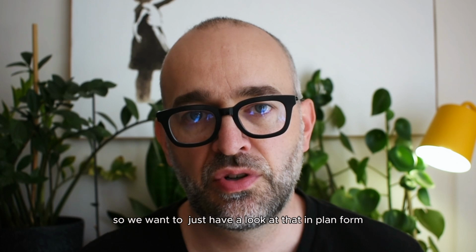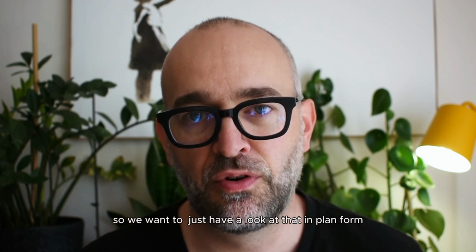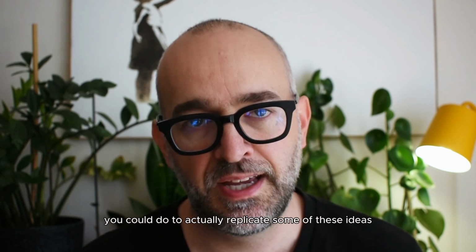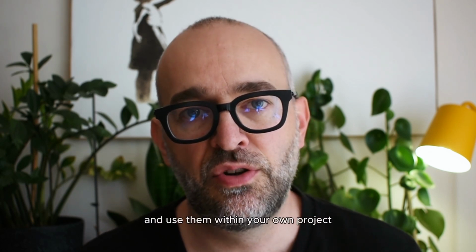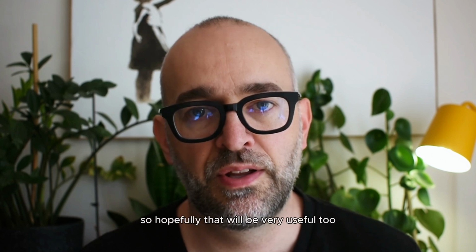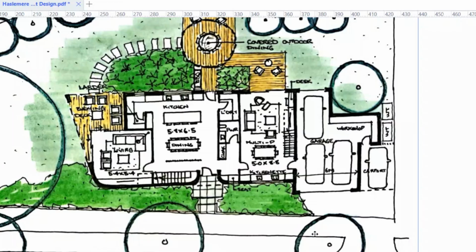So we want to just have a look at that in plan form, see what that means, see what you could do to actually replicate some of these ideas and use them within your own project. So hopefully that'll be very useful to you. Okay, so here's the floor plan we're going to have a look at today.